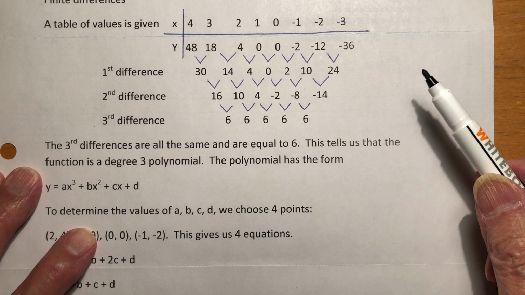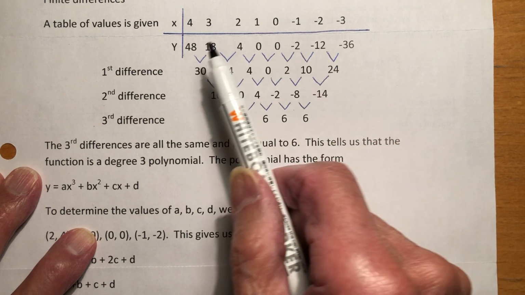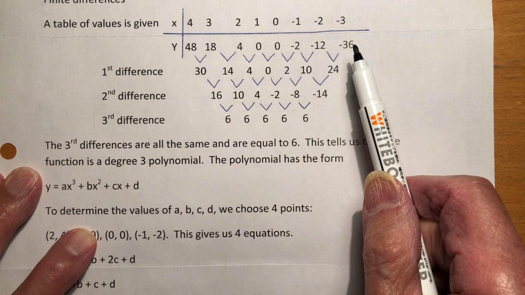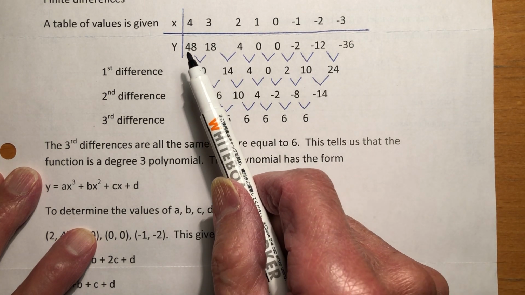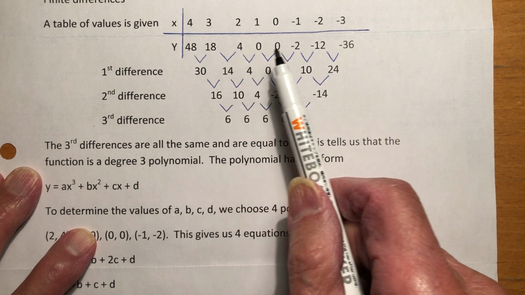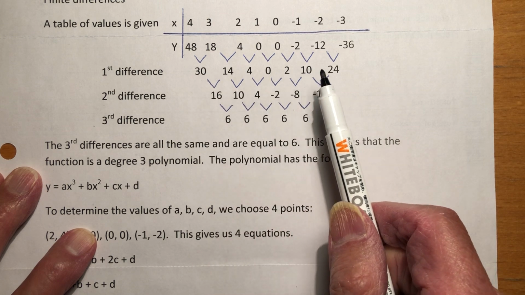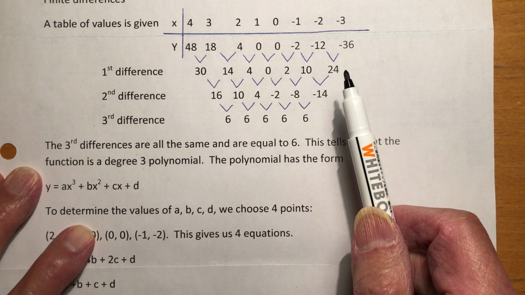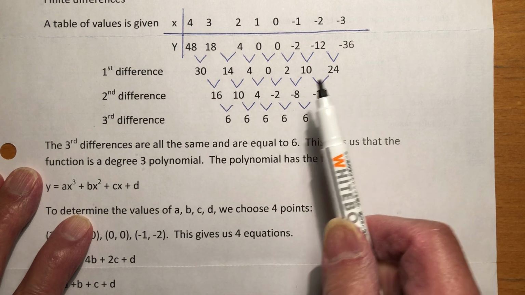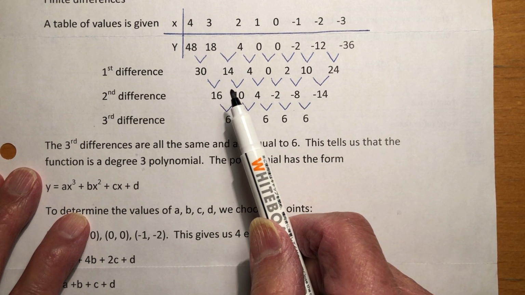Let me say it again. From the table of values, you find the difference of the y values. If you see the differences are not the same, then proceed to find another difference.